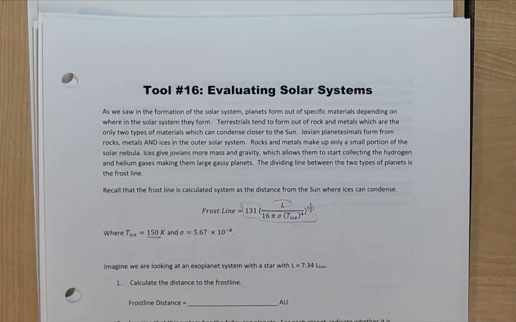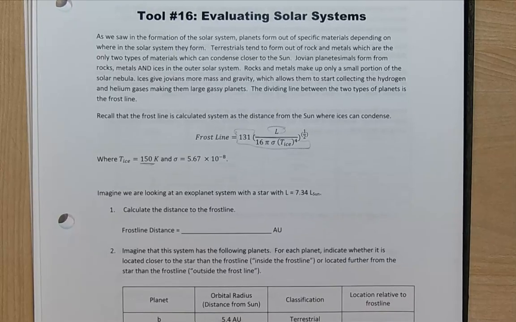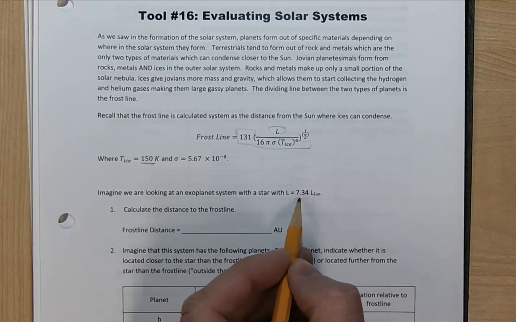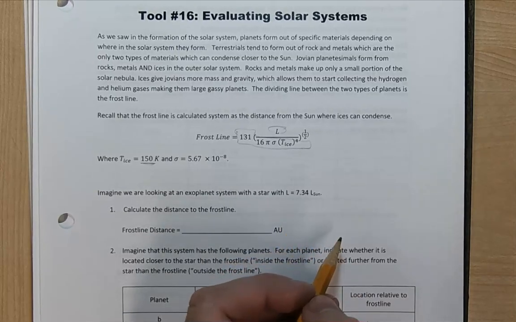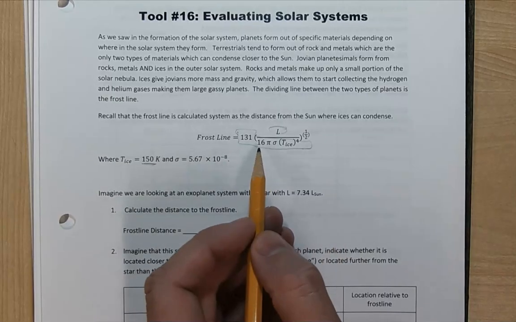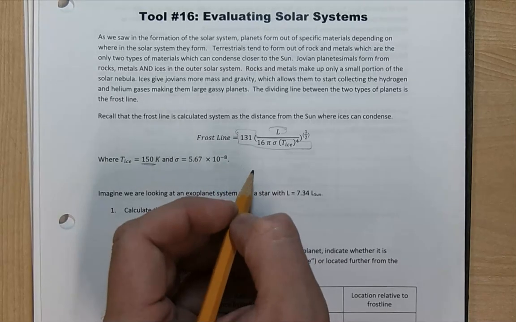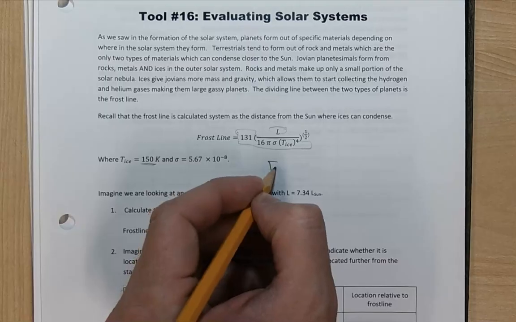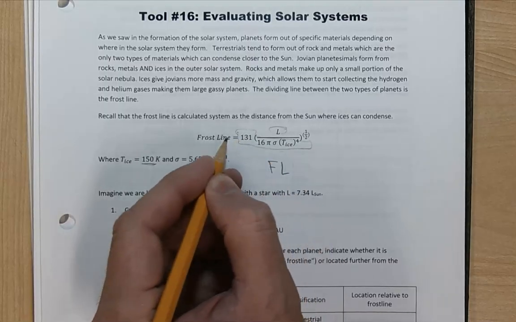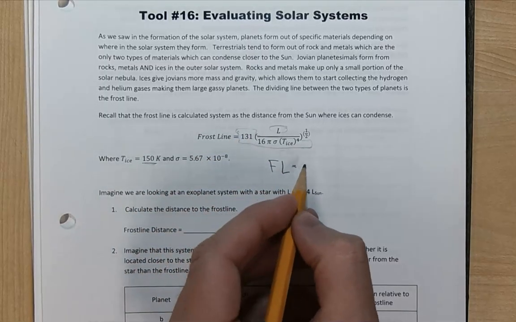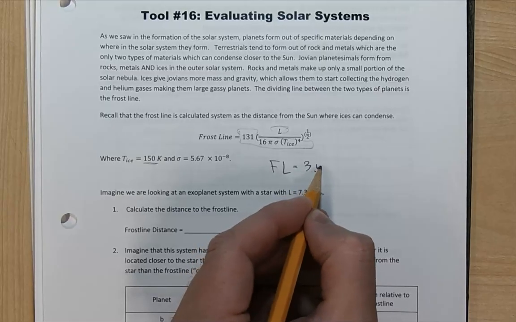So for our first example here, let's say you're studying a star that has 7.34 solar luminosities. What is the distance to the frost line around that star? And as I said in the video lecture, I'm not going to use this equation. It's too complicated. So all of these constants just boil down to 3.45.